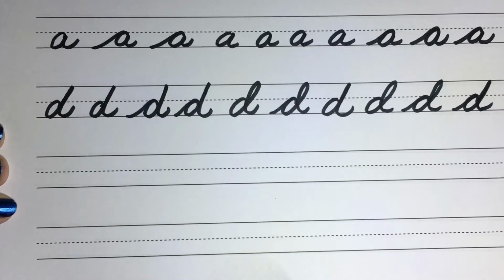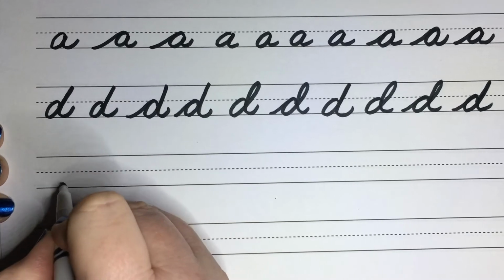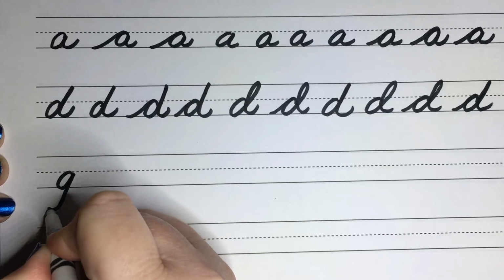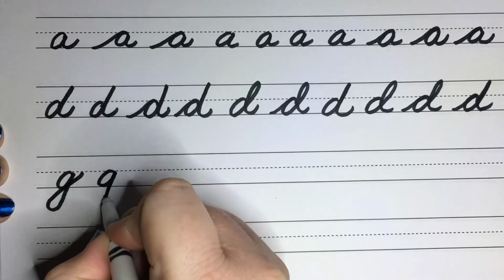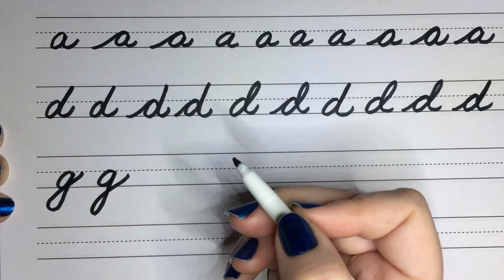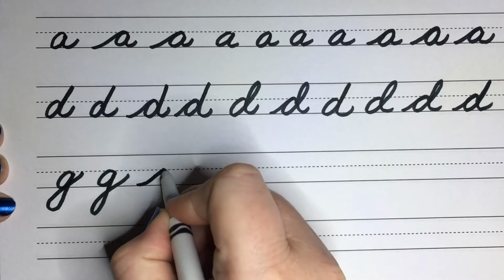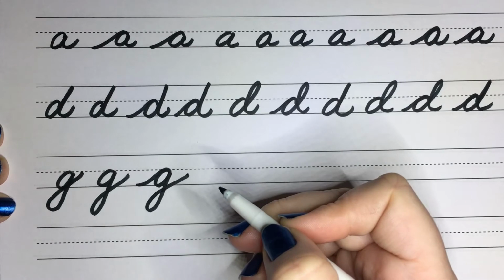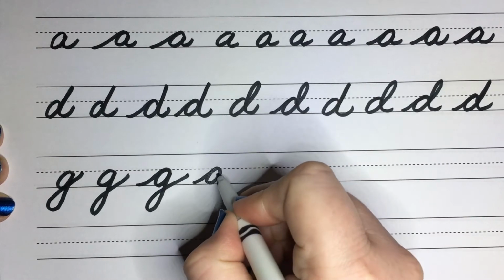G. Now the lowercase g goes below the line just like a normal g would. So we're going to go around just like the motion we've been doing before. Instead of keeping up there, we're going to go through and swoop out. Just like that. If we're connecting it to another letter, we swoop up and go out just like that. Do a couple of those.